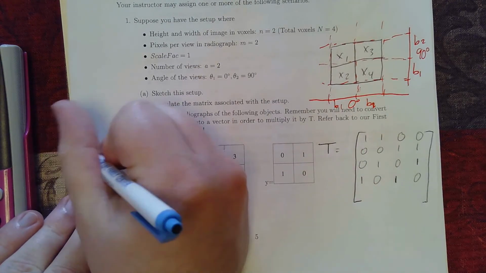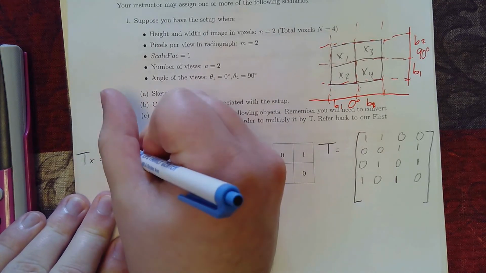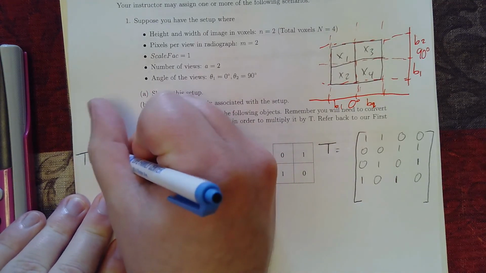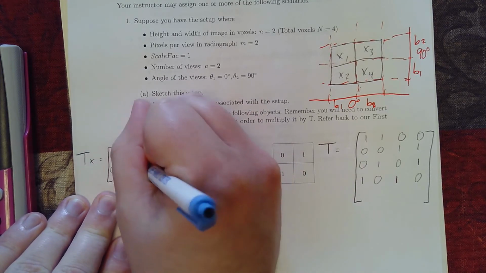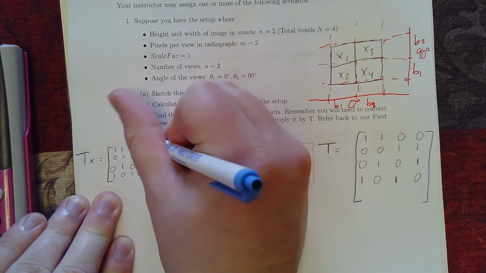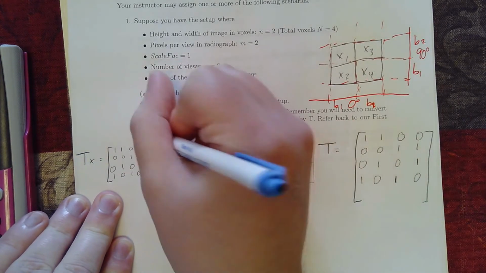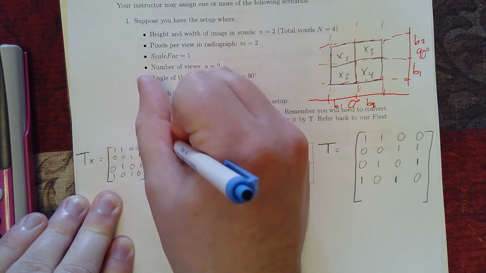And so if I want T times X, that will be 1, 1, 0, 0, 0, 0, 1, 1, 0, 1, 0, 1, 1, 0, 1, 0, times 4, 6, 3, 1.